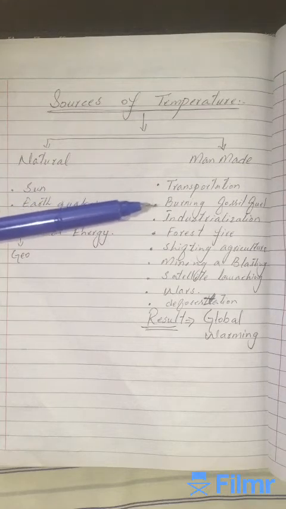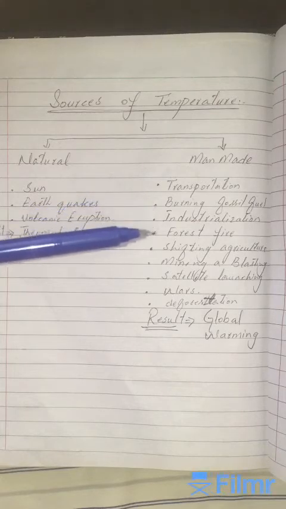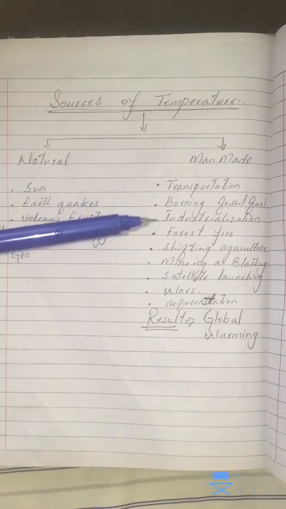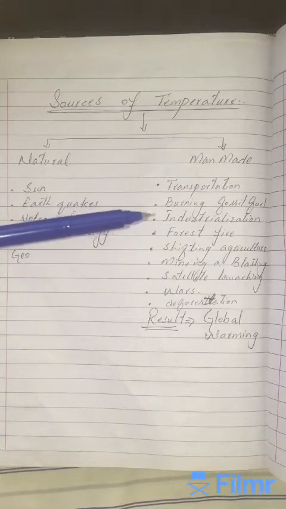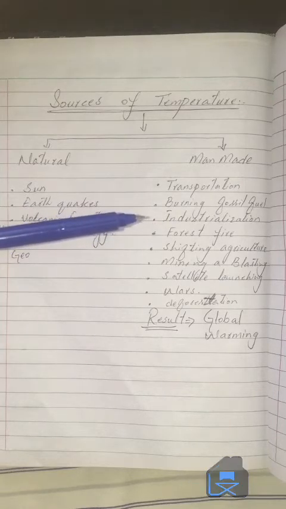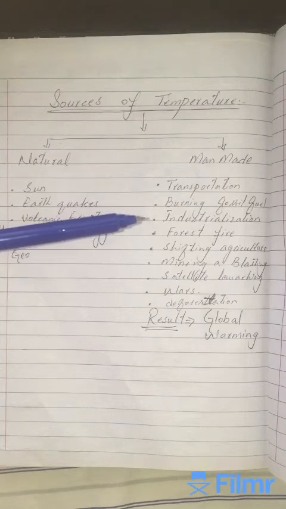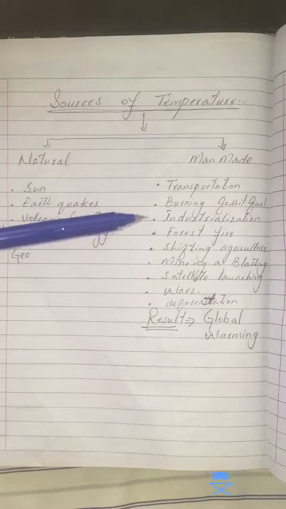Then burning of fossil fuel also releases carbon dioxide, which affects the greenhouse. And then our industrialization: due to our industries, more and more toxic gases are released in the form of carbon dioxide and carbon monoxide in the air, which makes our air more dense, and this dense air traps the sunlight inside, which increases the temperature of that place.